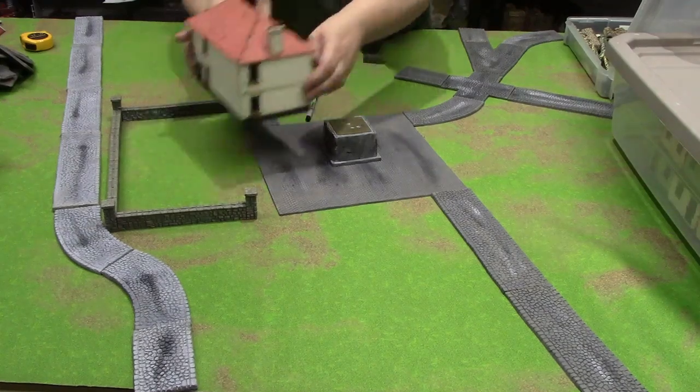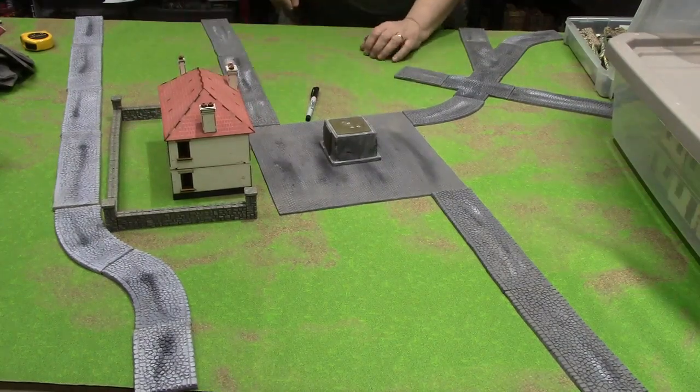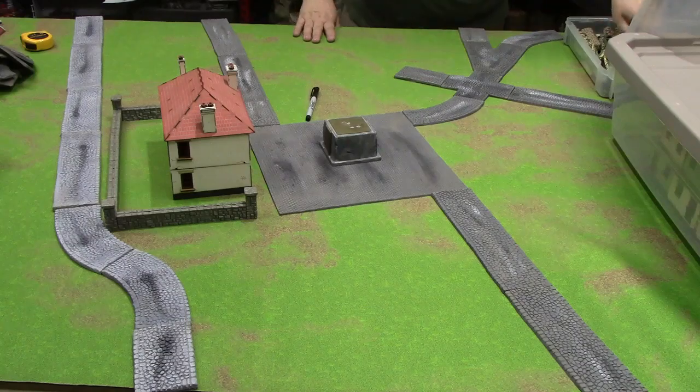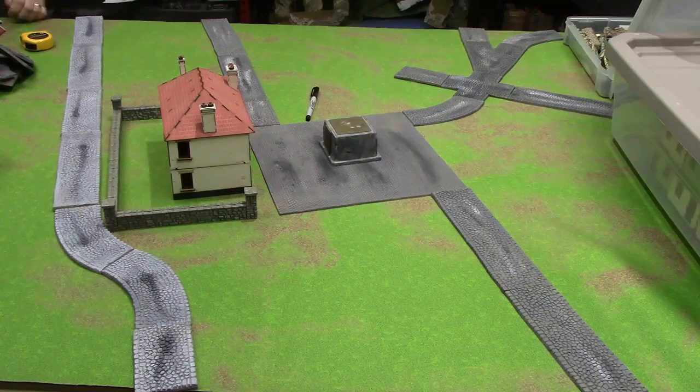So now I've got a completely walled-in manor house right there. And it looks pretty good. Yeah, let's hold off on those. What is my next step here? Well, let's get more buildings.